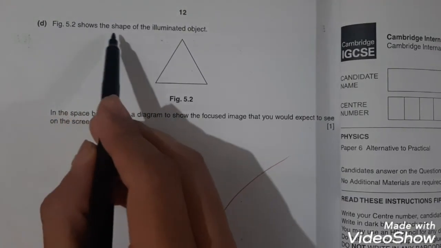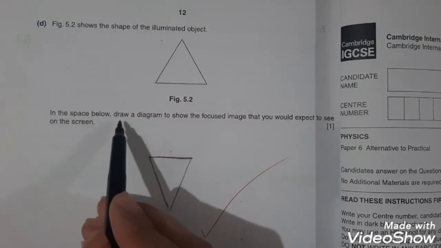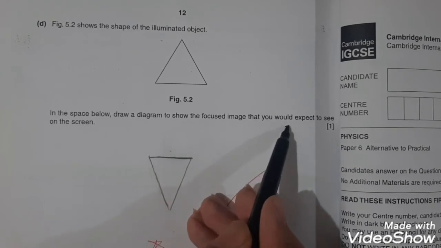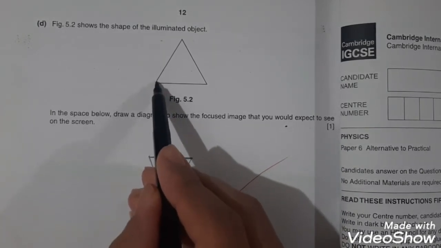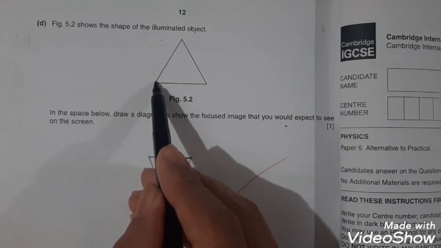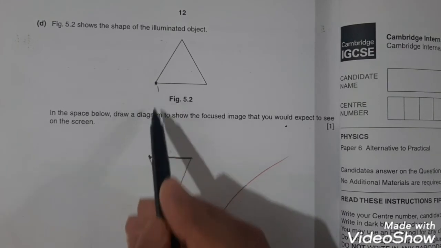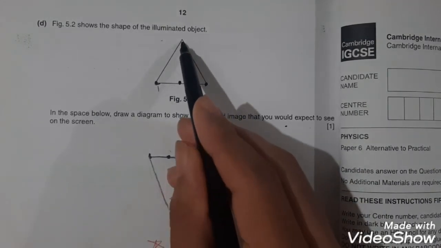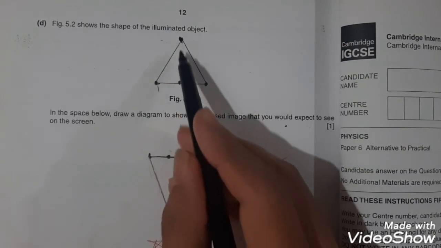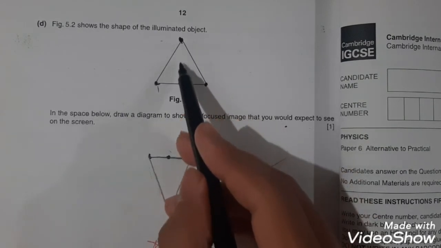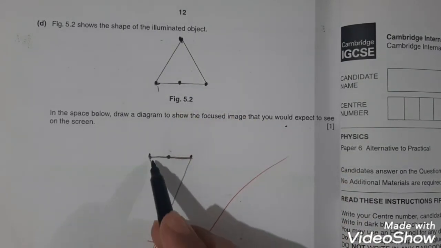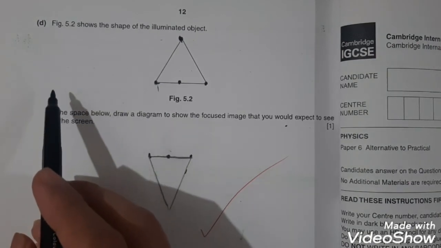Question D states figure 5.2 shows the shape of the illuminated object. In the space below, draw a diagram to show the focused image that you would expect to see on the screen. So first we will measure the length. Draw a point over here, and then we will measure the length from here to here, so that the length over here should be equal to the length from here to here. Then you will measure the length from the center to the top of the triangle, and we'll draw the exact same height of this triangle over here, and this will be the triangle that will be drawn in question D, the same as figure 5.2. So this will be the final triangle.